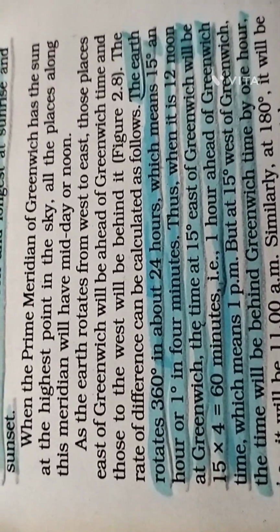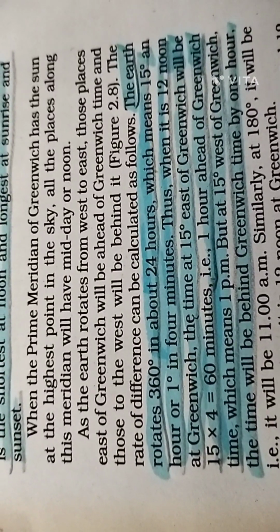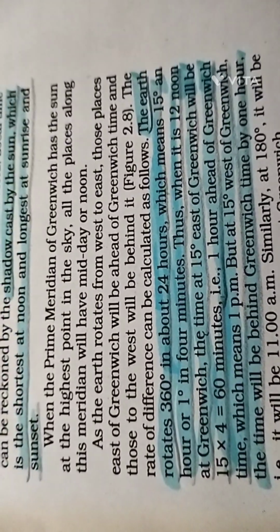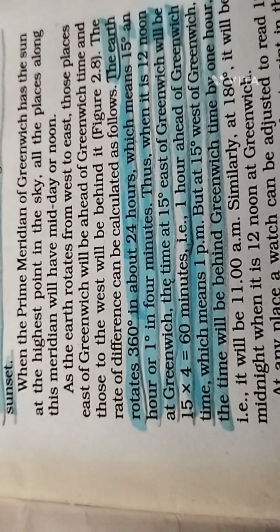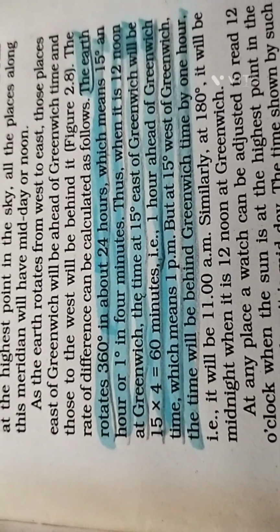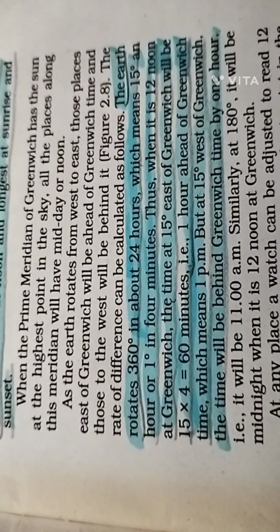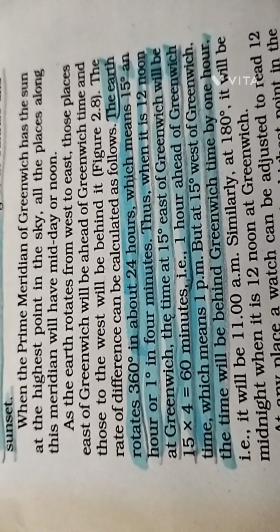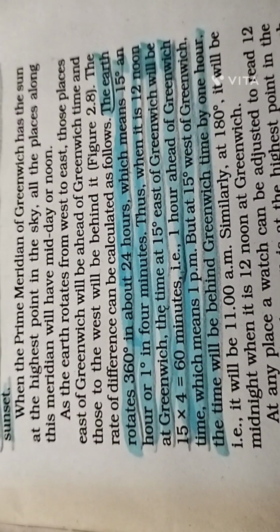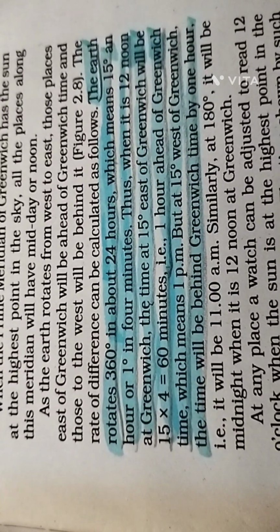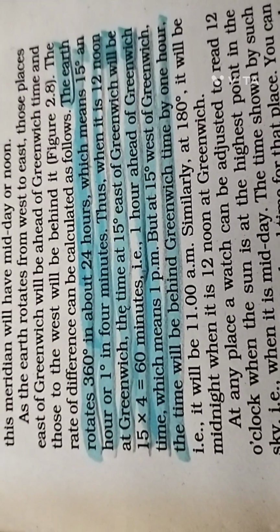When the prime meridian of Greenwich has the sun at the highest point in the sky, all the places along this meridian will have midday or noon. As the earth rotates from west to east, the places east of Greenwich will be ahead of Greenwich time, and those to the west will be behind it. Figure 2.8. The rate of the difference can be calculated as follows.